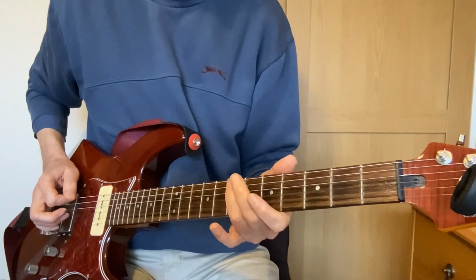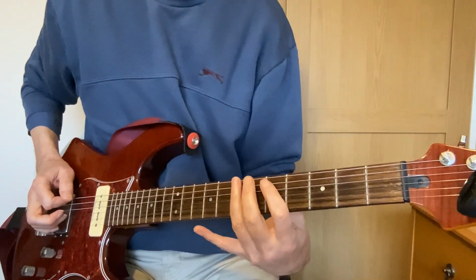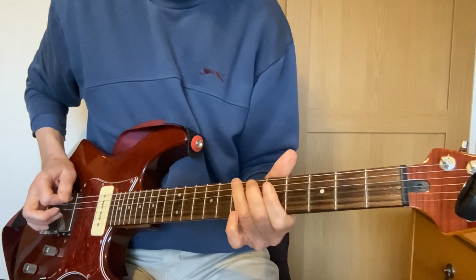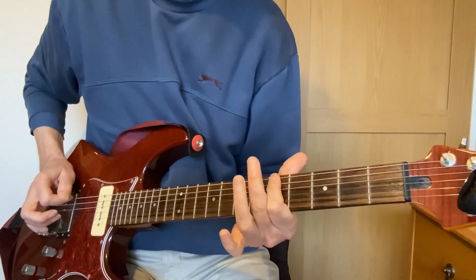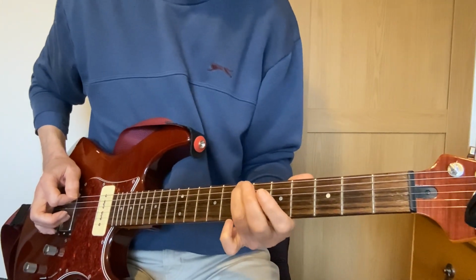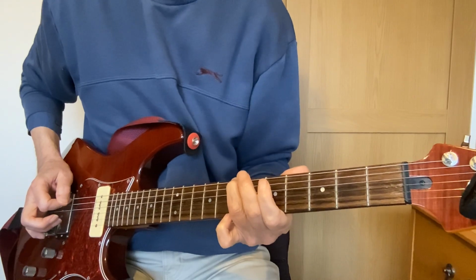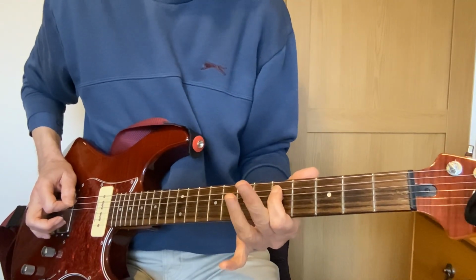which is just basically let your fingers do the walking thing again, which is great practice. So I'm starting on the 7th fret of the bass string with my ring finger. And I'm going to the 5th fret of the 5th string with my first finger.